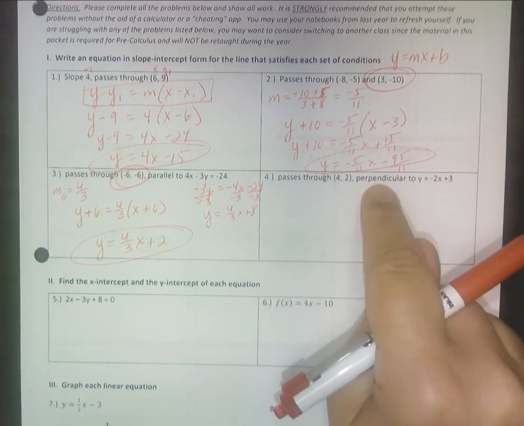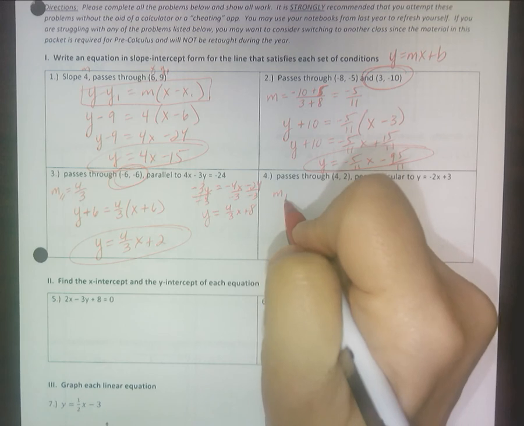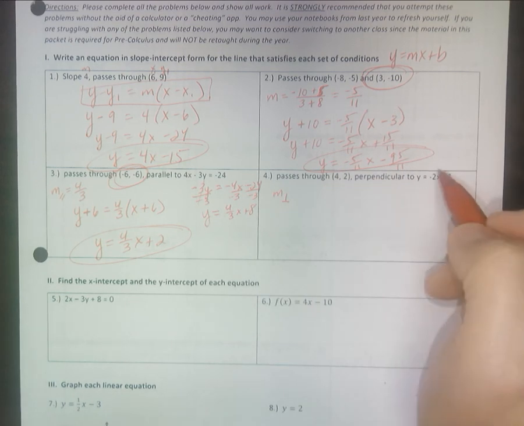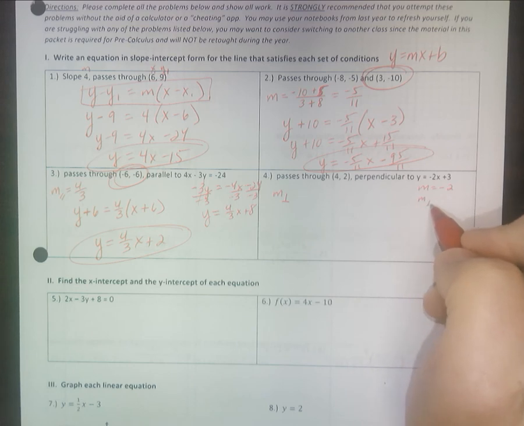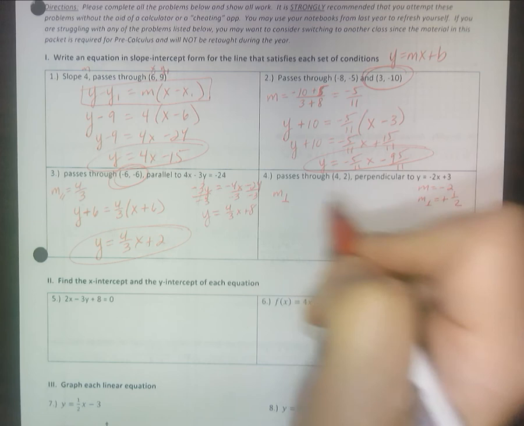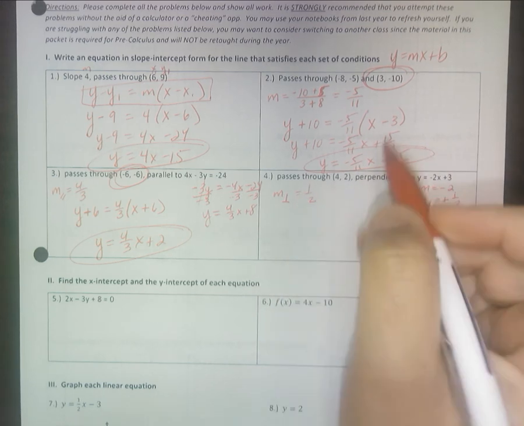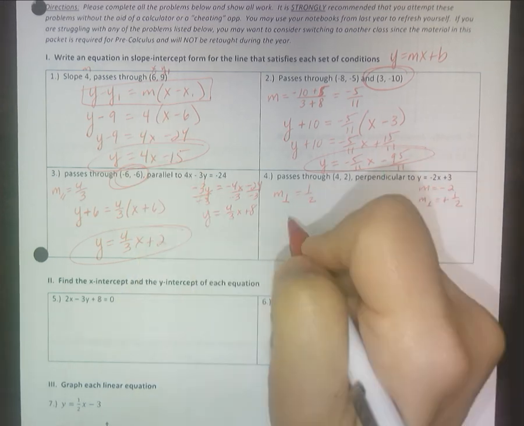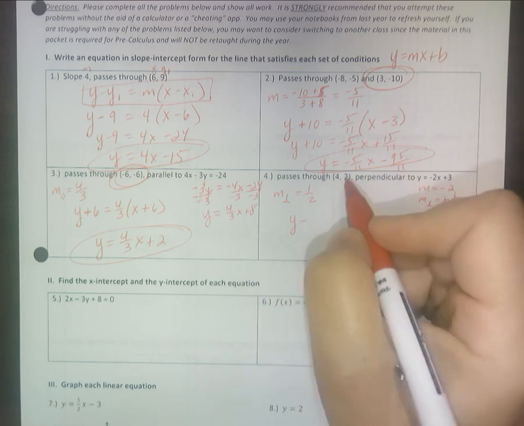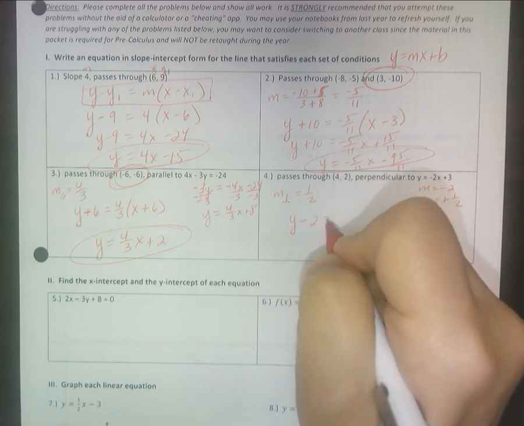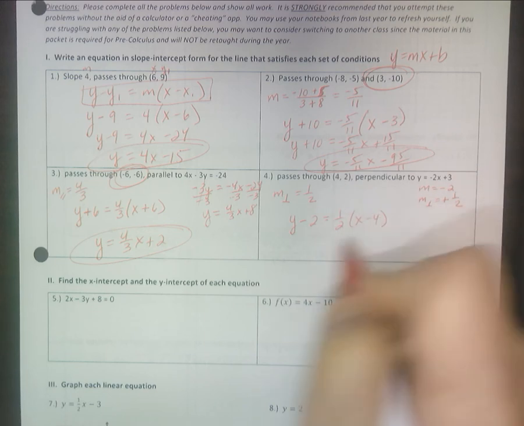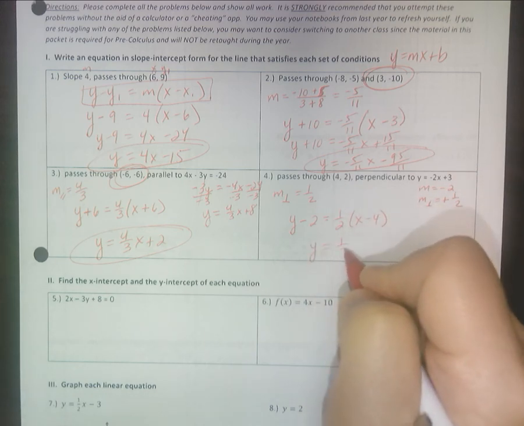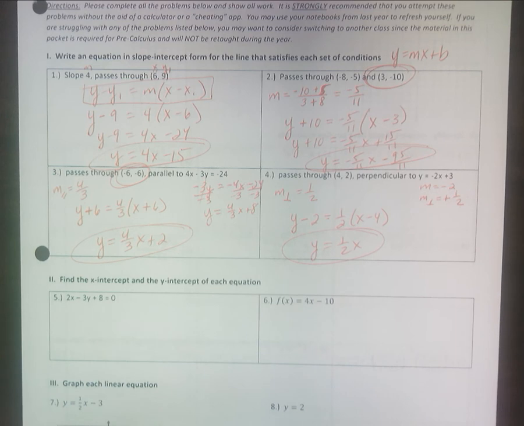Now, if it's perpendicular, a perpendicular slope would be the opposite reciprocal. So if this slope right here is -2, I want the opposite, which is positive, and I want to reciprocate 2, which is 1/2. So I'm going to use 1/2, and I'm going to plug it into my point slope form. So y minus y1, which is 2, equals m times x minus x1. And again, you should get y equals 1/2 x.